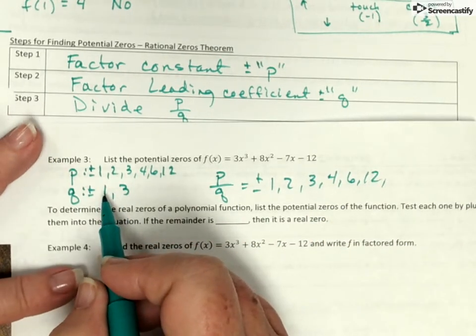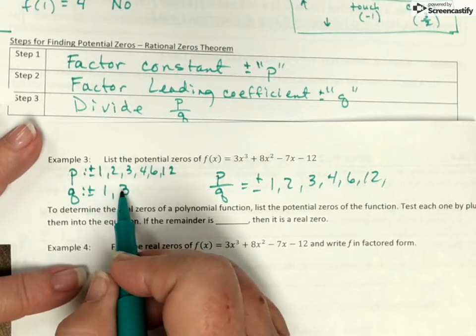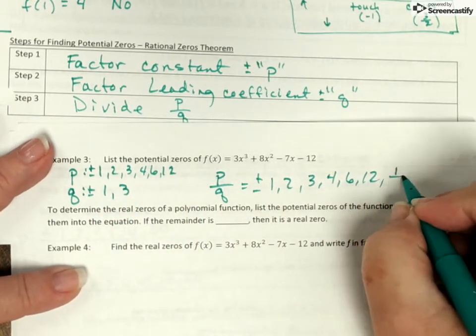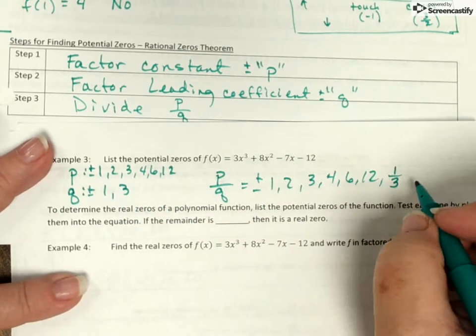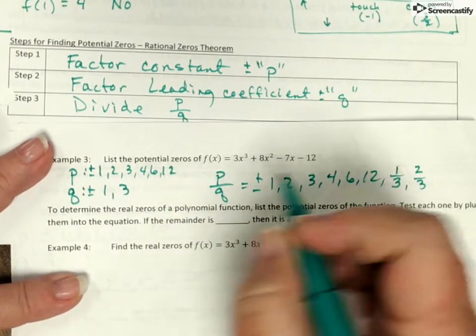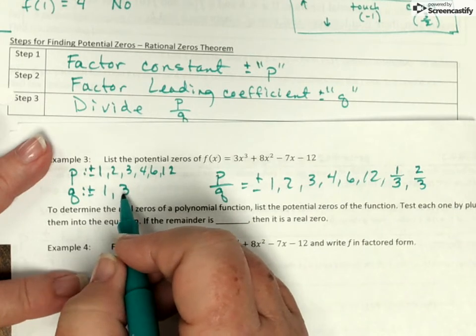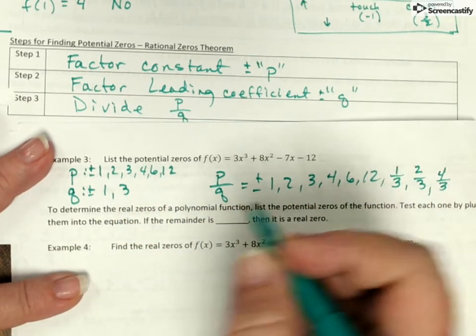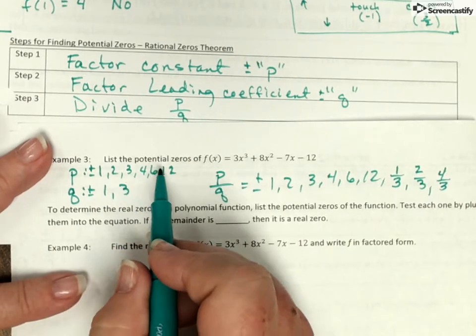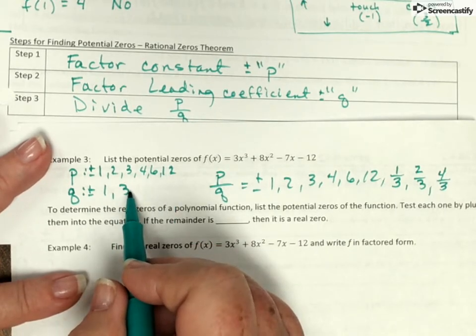But now I have to consider that 1 could be divided by 3, which means that 1/3 is a possible zero. 2/3 is a possible zero. 3/3 is 1. We don't write that down again. 4/3 is a possible zero. 6/3 is 2, and 12/3 is 4, so we don't write those down.